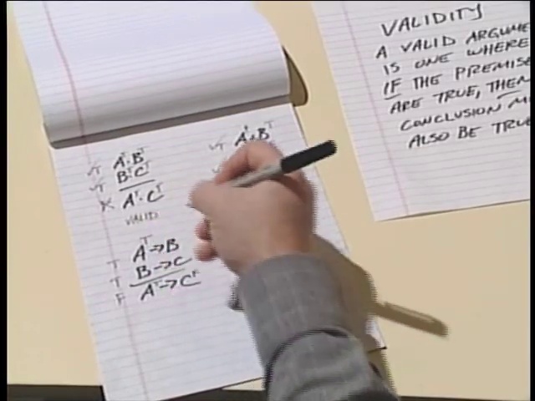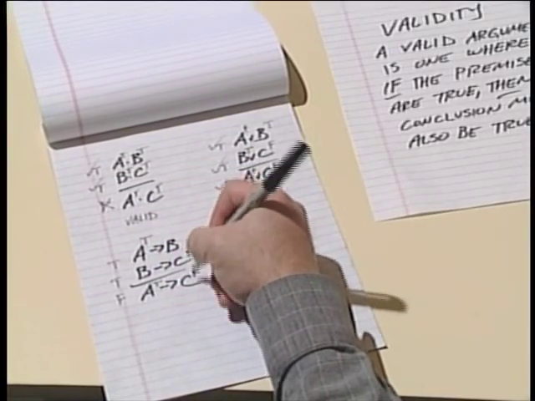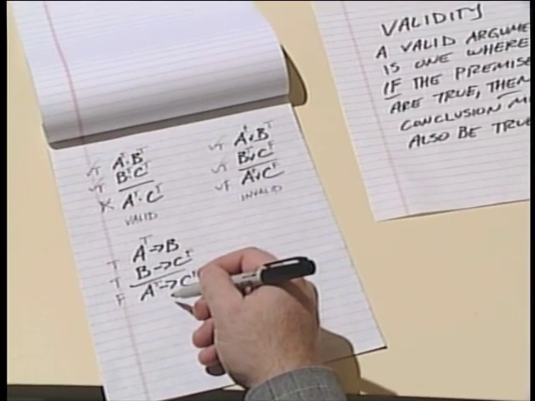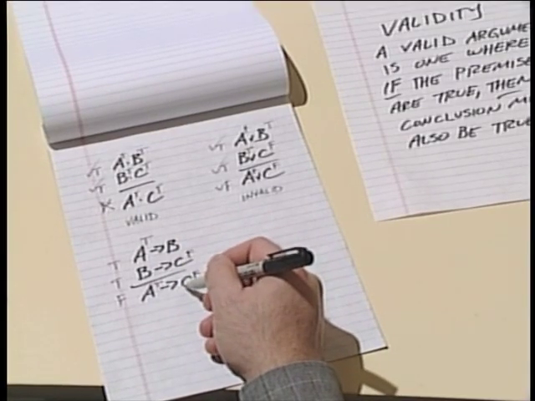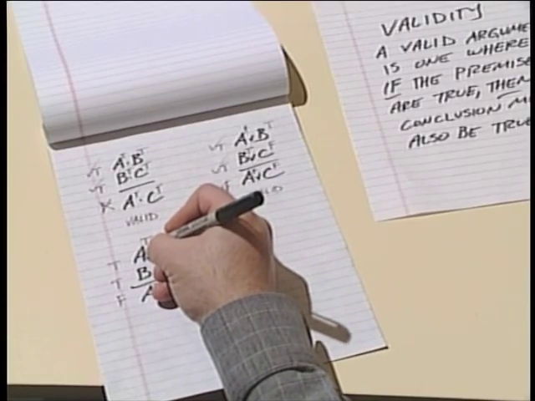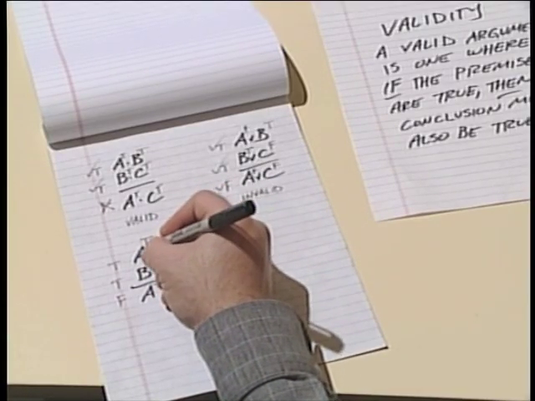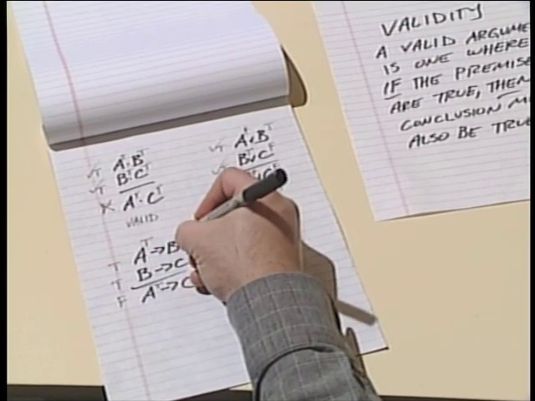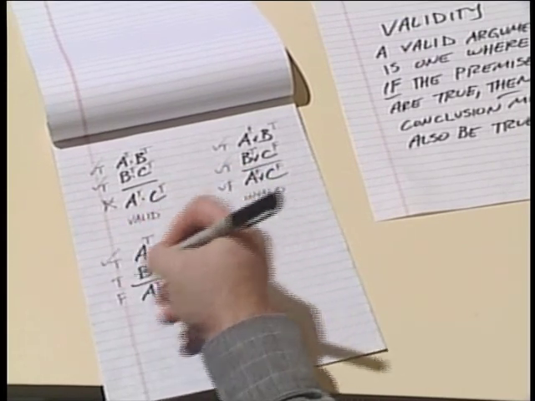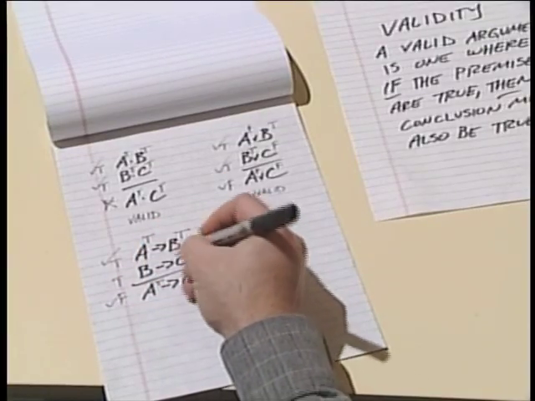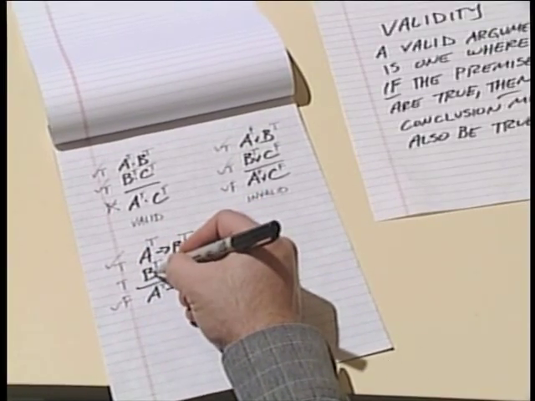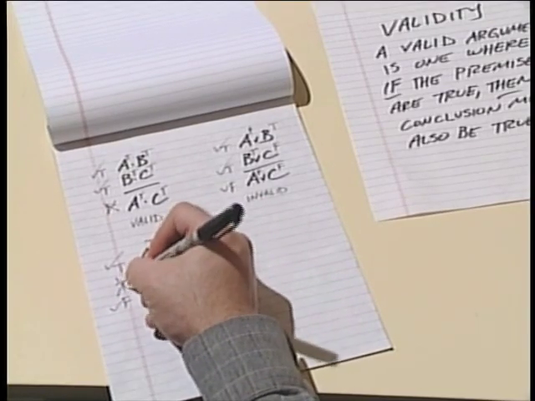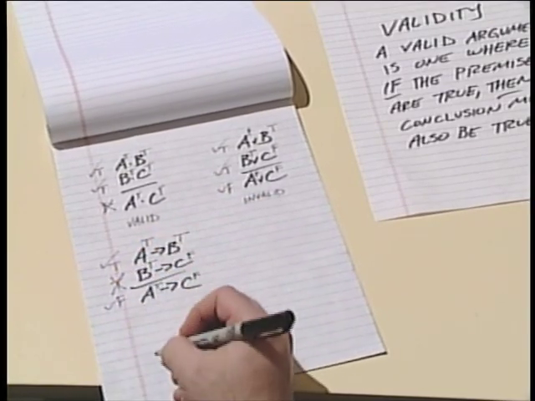If A is true here, it's true here. If C is false here, it's got to be false here. Now, is there a value I can assign to B that's going to make this work out? I need to make this true. A arrow B, does it matter what B is? Well, if A is true, B has to be true. If B is true here, it's true here, but B implies C, true implies false. That's false. I cannot do anything to make that true, so it blows up.